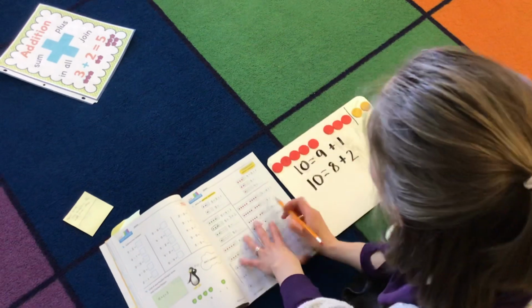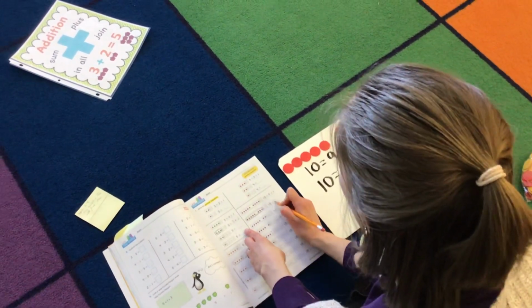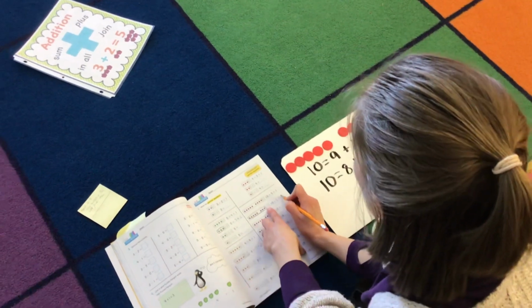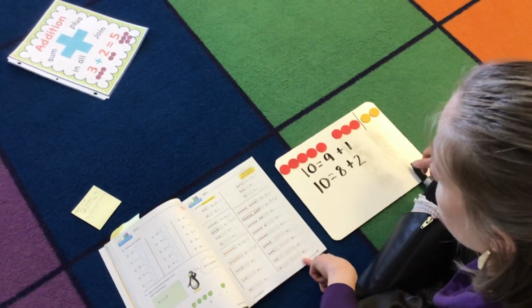Again, I'm going to go to my workbook and I'm going to write that equation in. I have 8 plus 2. Continue with the rest of the problems on page 189.